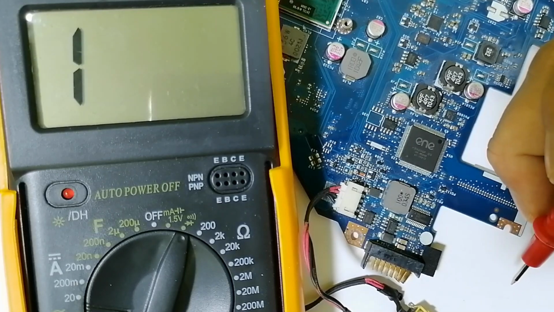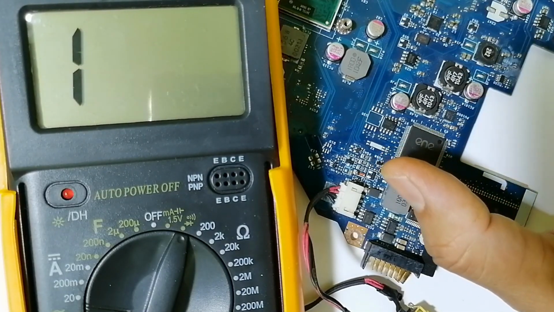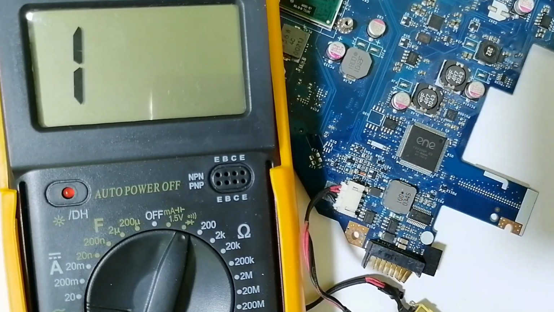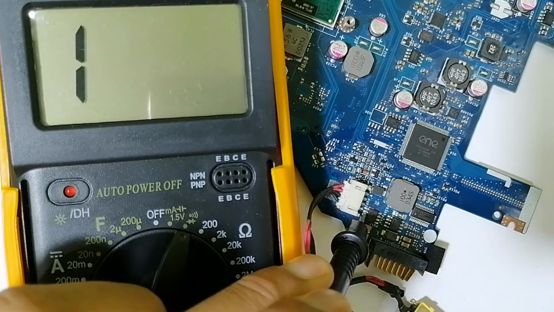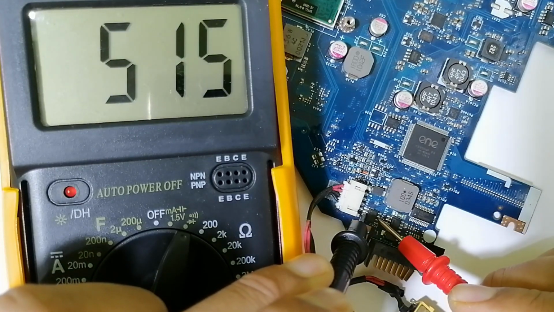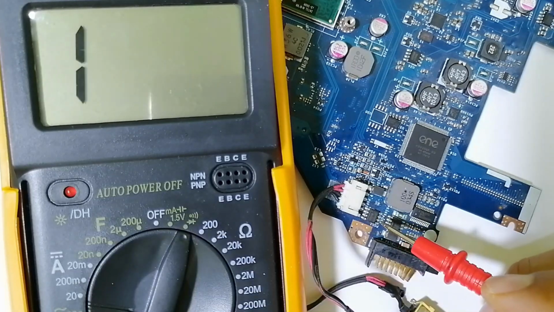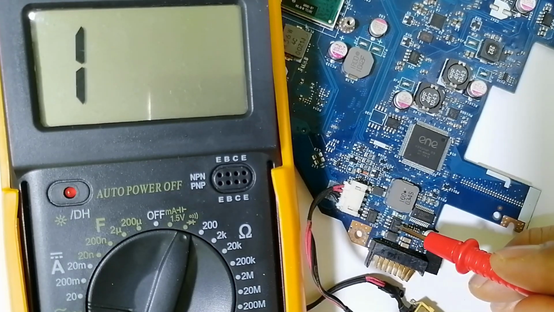If you want to check whether the MOSFET is good or not in the motherboard without removing it, you can just put one probe here on the source of the multimeter, and the other probe here, as you can see. We get a reading, as you can see in the multimeter, of about 500 drop voltage, which means this MOSFET is good, it's not shorted. We can do the same for this one also.